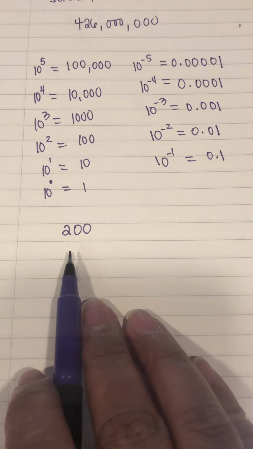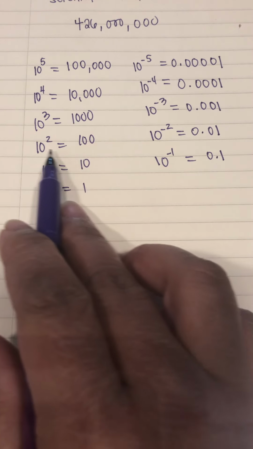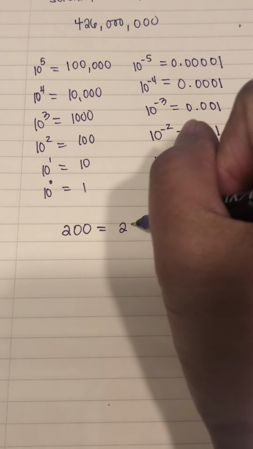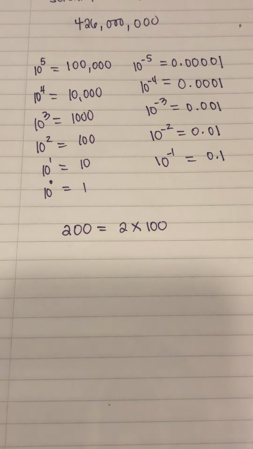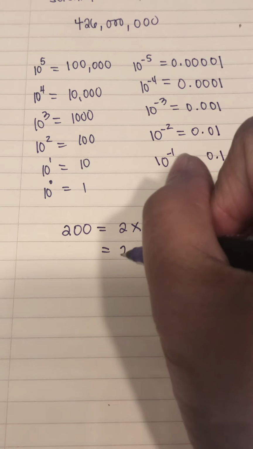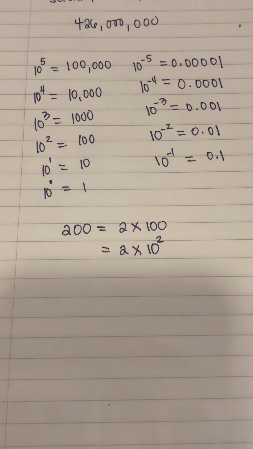So now I can write it using this 100 right here, and there are two of them. So now I can write it as 2 times 100. But what is the shorter way of writing 100? So now I can also write it as 2 times 10 to the power 2.